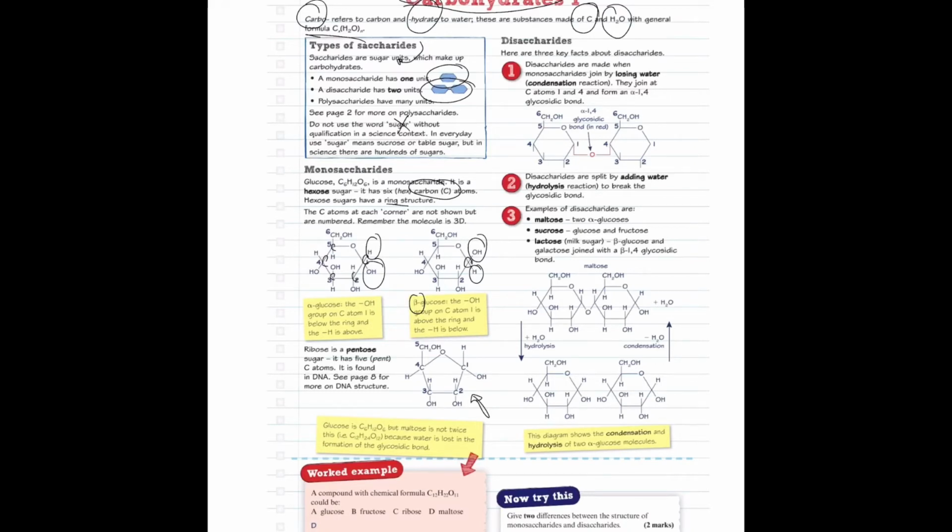Right, now disaccharides. Disaccharides are made up of 2 monosaccharides, and they join together by a condensation reaction where a water molecule is lost. They join at carbon atoms 1 and 4, and so the bond is known as an alpha 1,4 glycosidic bond, because it is through alpha glucose. So 2 sugar units bond together to make a glycosidic bond through a condensation reaction, and the 1 and 4 comes from the carbon atoms at which the bond is made.